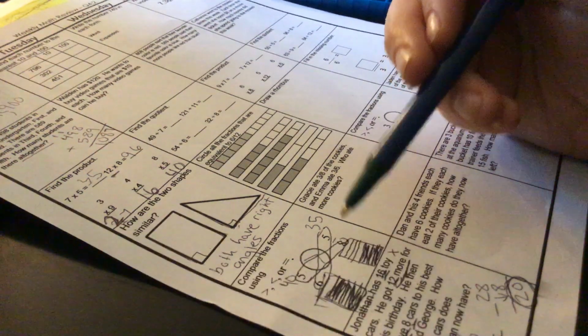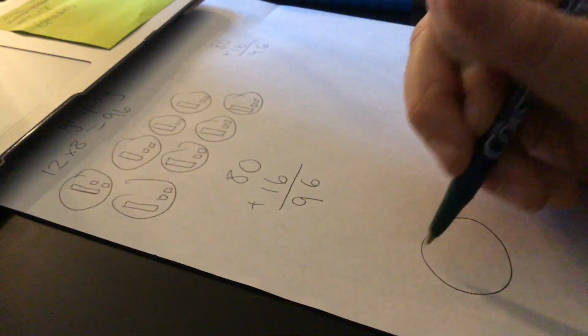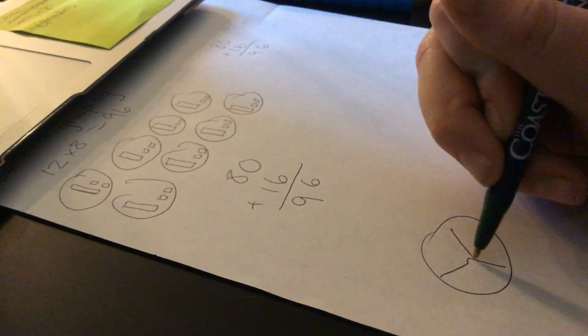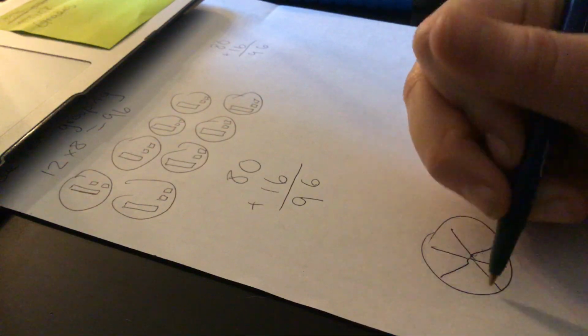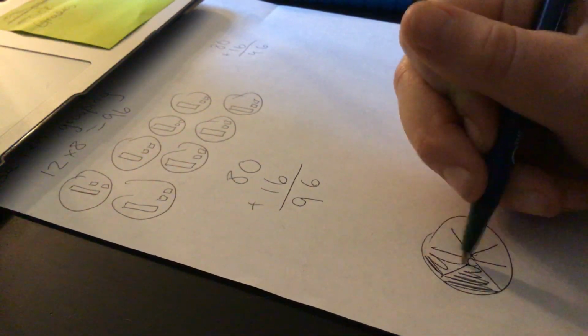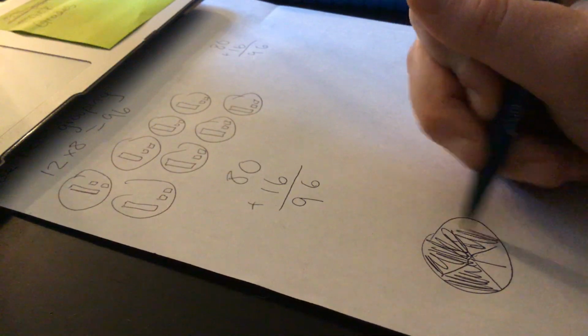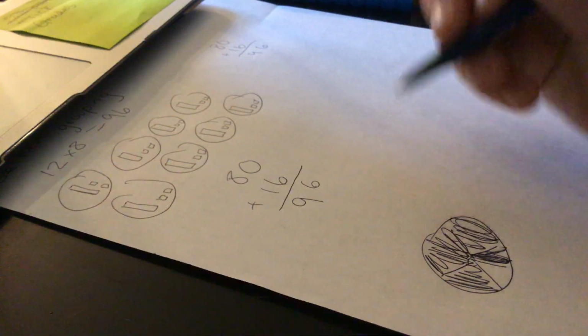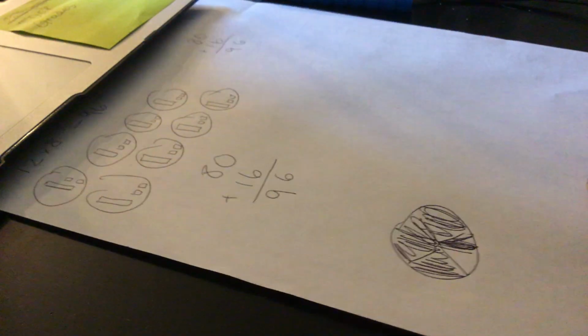Alright, so down here on our next problem, it's asking you to compare the fractions. So I drew a picture of 5 out of 6, and I really want you to think about that. If you have a slice of pizza and you ate 5 out of the 6 slices of pizza, you ate almost the entire pizza. And the other one says 5 out of 8.